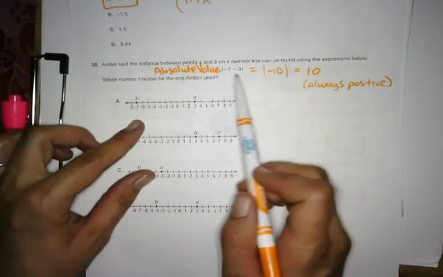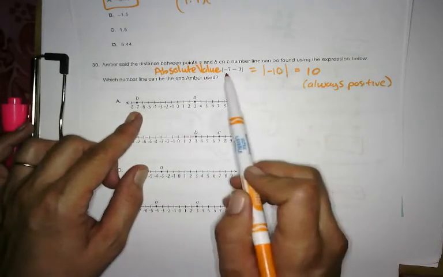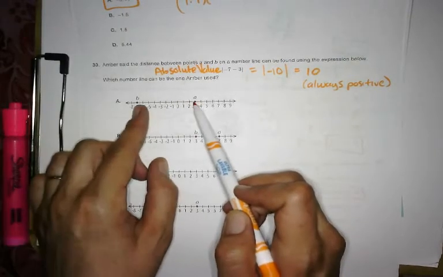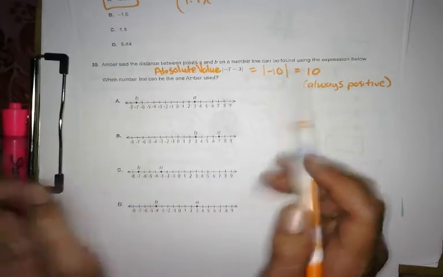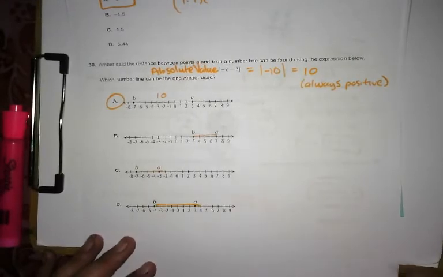But you can also pay attention to the numbers here. You start here at -7, and then you're subtracting a +3. So you can say you started at 3 and went backwards to -7, but it's that distance between them. So there's 10 here. Whereas this is too small, this is too small, that's not enough.